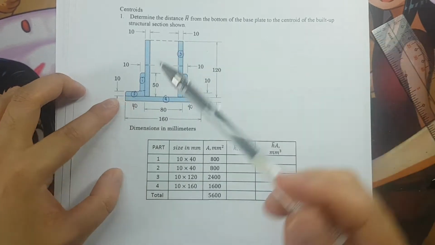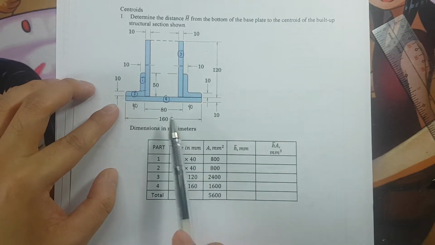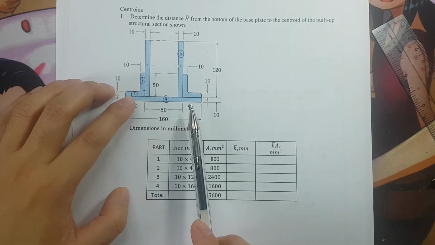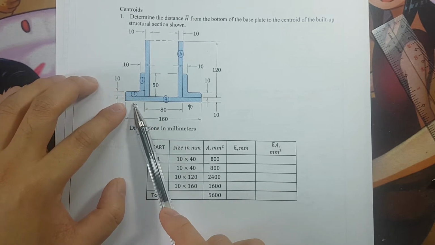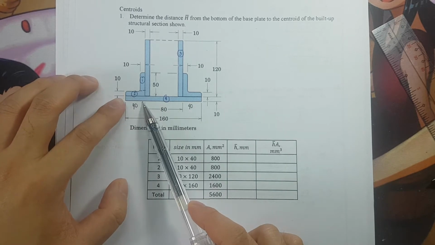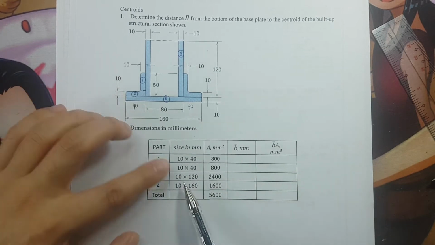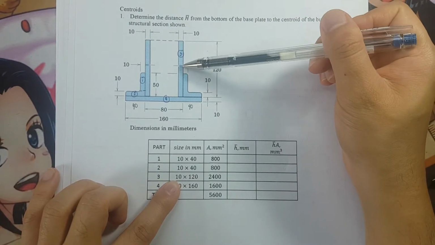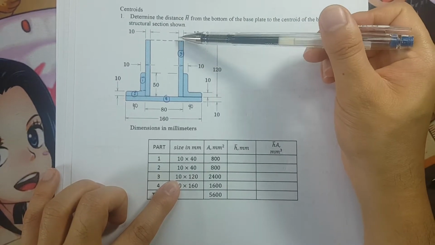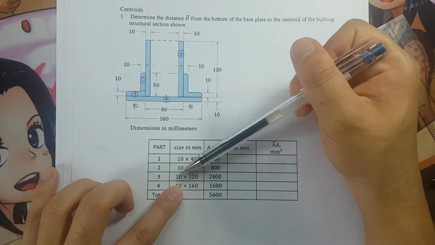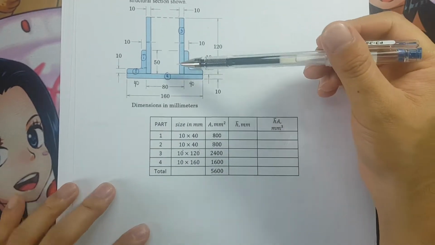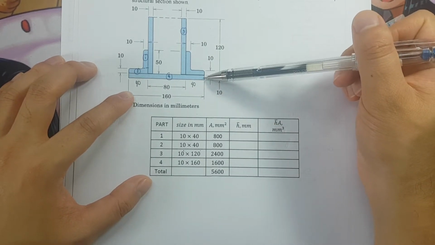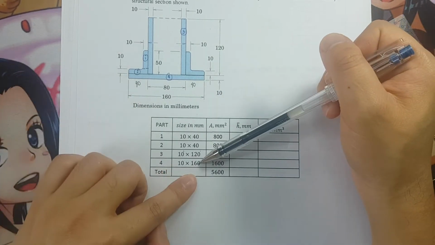Then for part 2, take note, this is 160, this is 180. 180 minus 80... 160 minus 80 is 80, divided by 2, that is 40. So that is 40 times 10. Next would be part 3. This is 120 times the thickness of 10. So 120 times 10. And lastly, we have the base plate. It is 160 times 10. Okay, so that is the size.